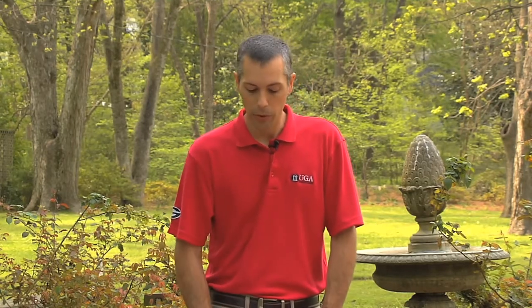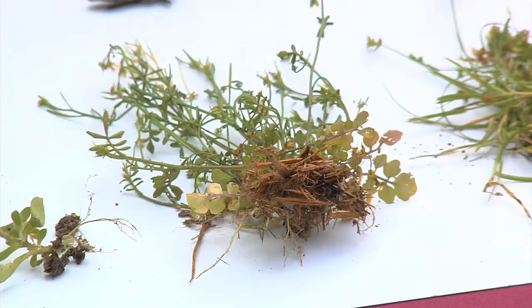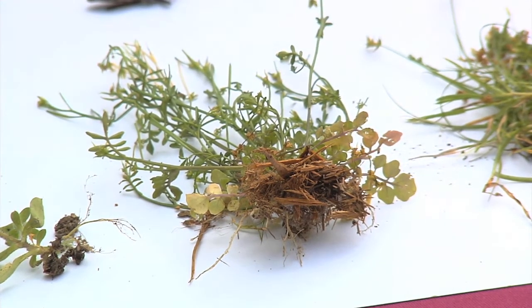The best types of samples are big samples. The bigger you can get it, the better, especially with flowers. Flowers are one of the most important identifying features for being able to identify weeds. For grasses, the seed head on that grass is very important as far as identification as well.